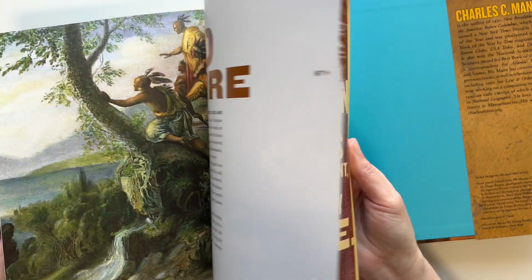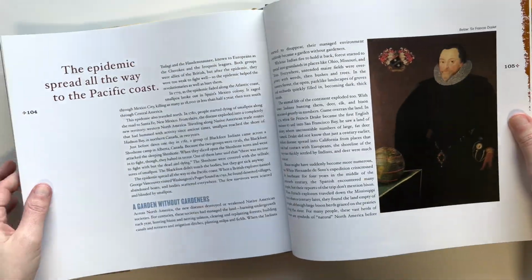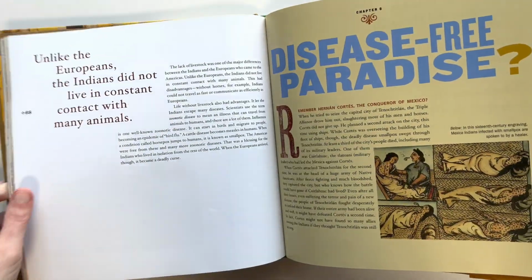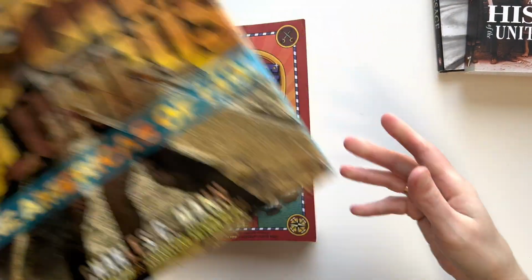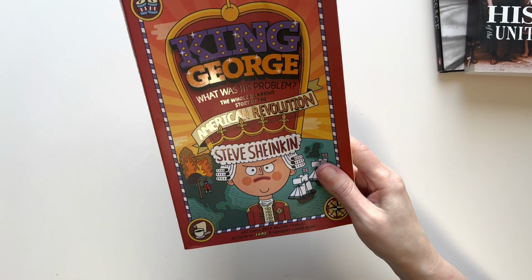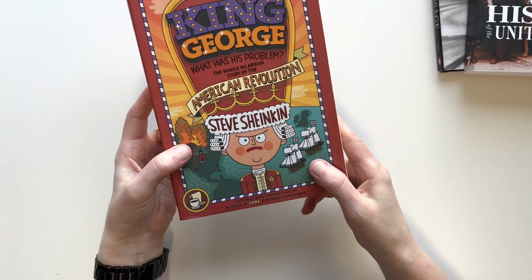And that's what she did, and she really liked it. It's a very interesting read for Columbus. So then King George, what was his problem? The whole hilarious story of the American Revolution.